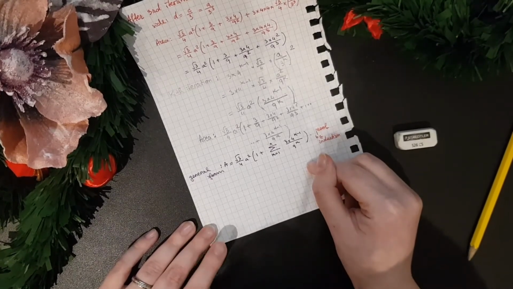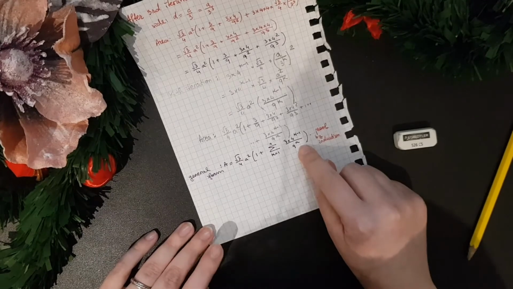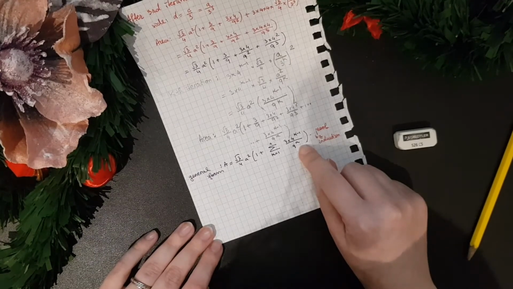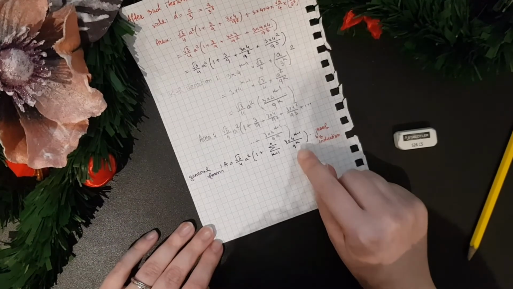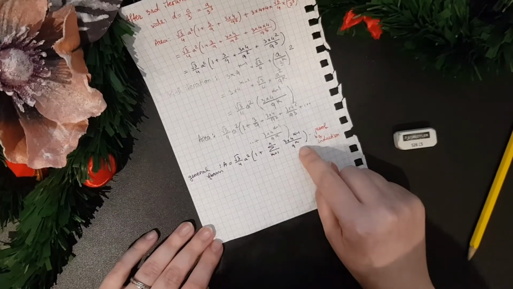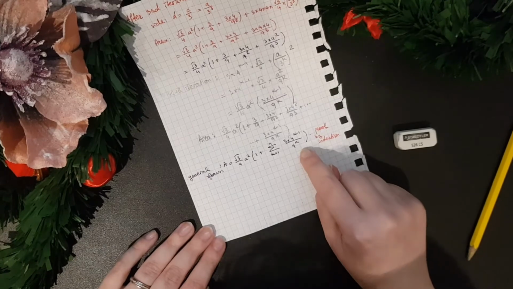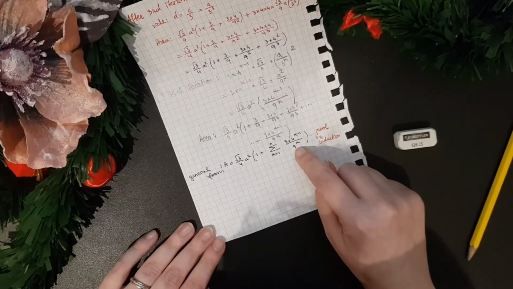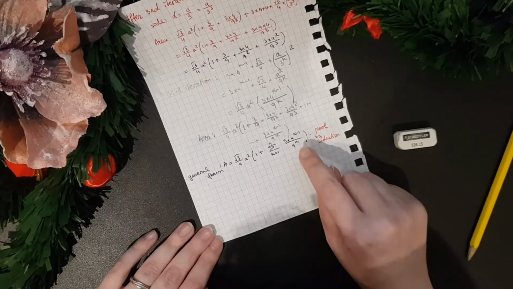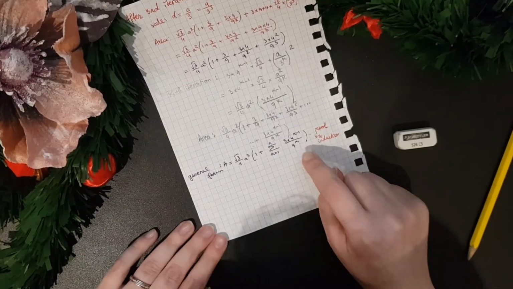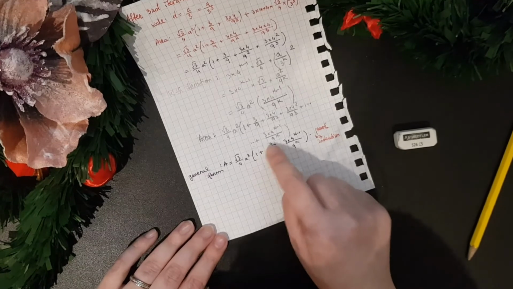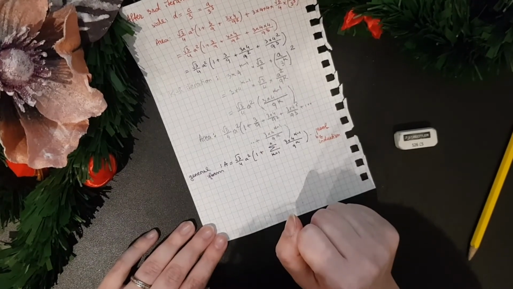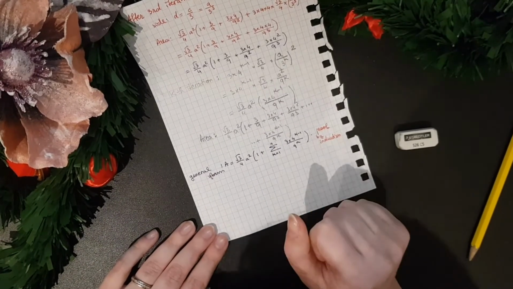Is this a geometric series? I think it is. I think this is the partial sum of a geometric series with ratio r equals 4/9. And in that case, I can do a limit because the sum converges as n goes to infinity. I think I can do this.